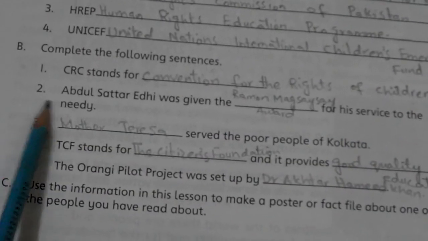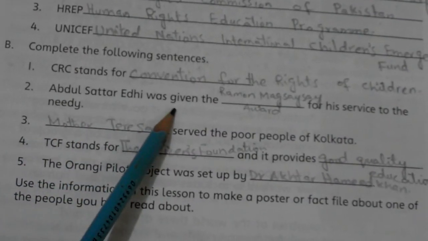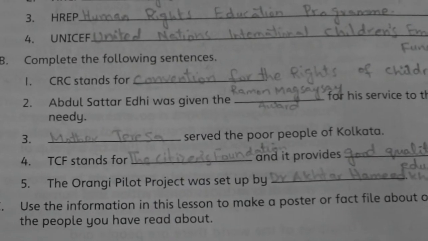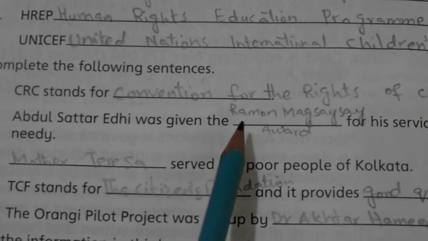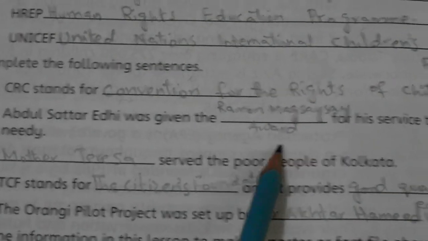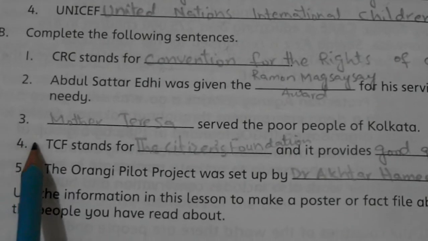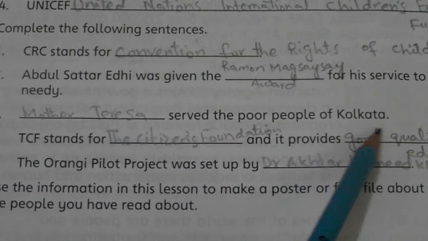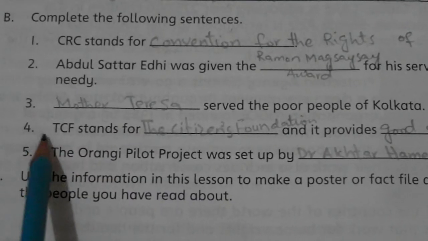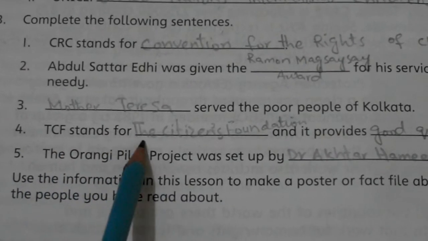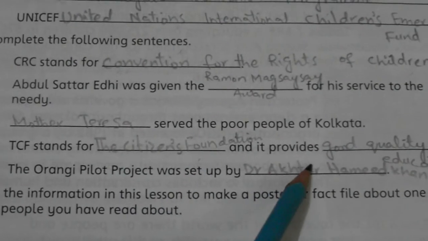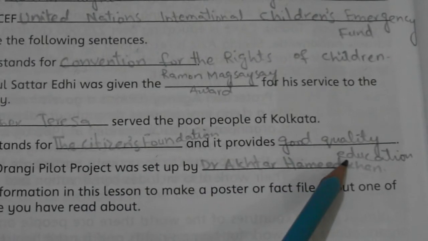Next is Abdul Sattar Edhi was given the Ramon Magsaysay Award for his service to the needy. Next is Mother Teresa served the poor people of Kolkata. Number 4. TCF stands for The Citizens Foundation and it provides good quality education.